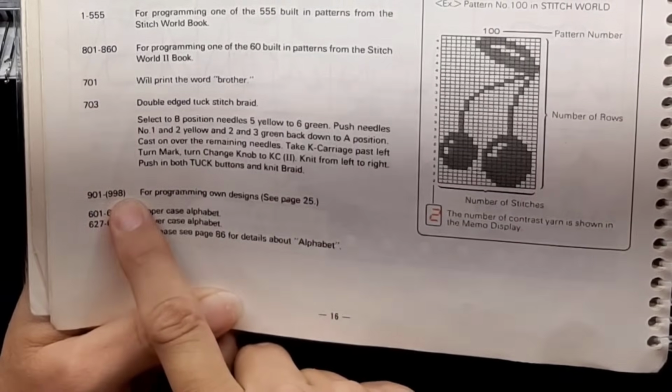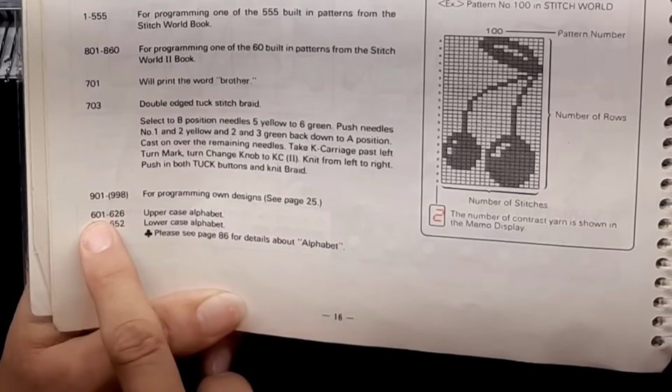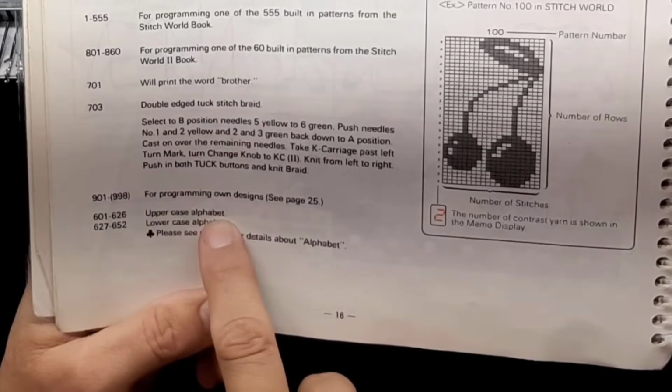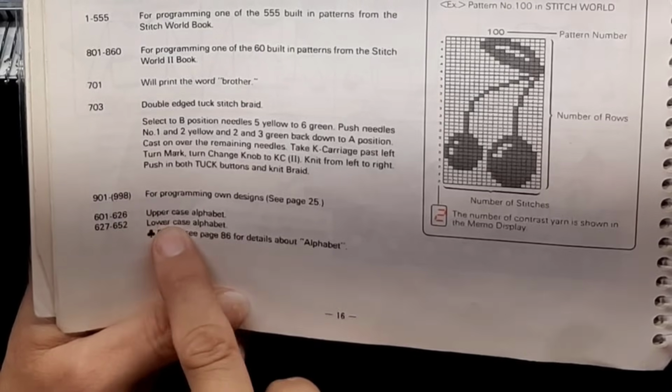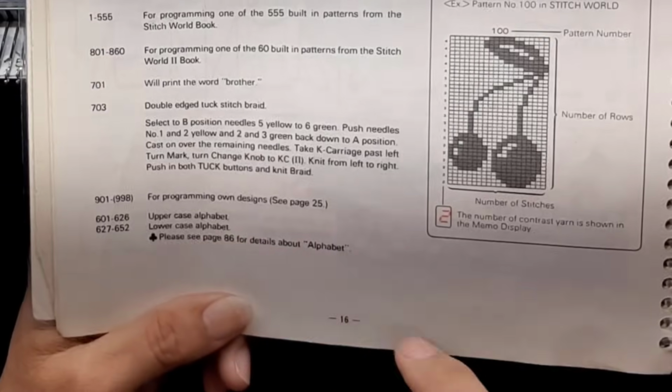901 to 998 for programming your own design, see page 25. 601 to 626 uppercase alphabet, 627 to 652 lowercase alphabet. And these are all listed on page 86.